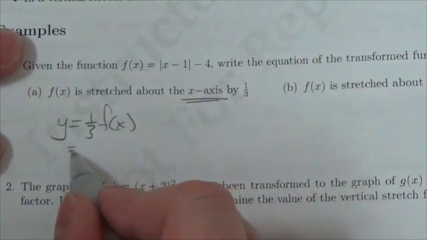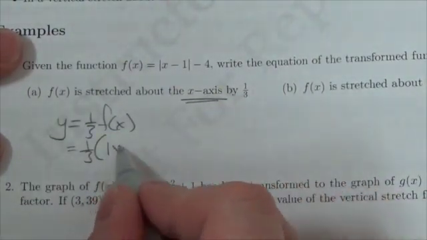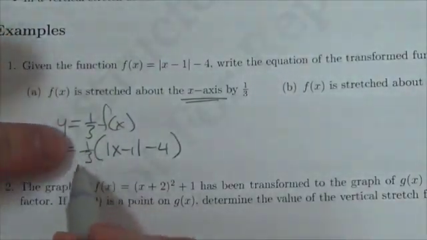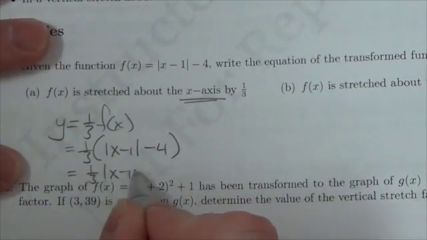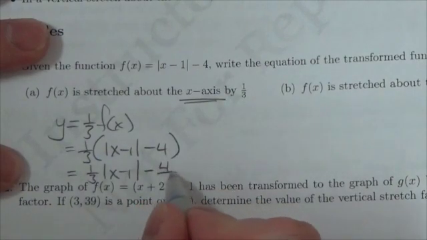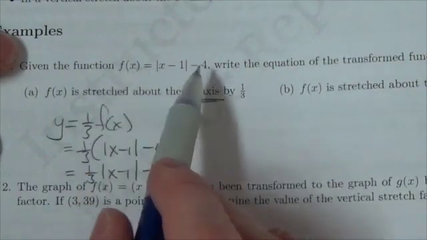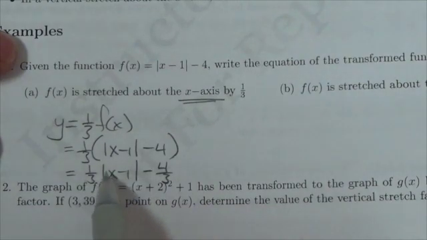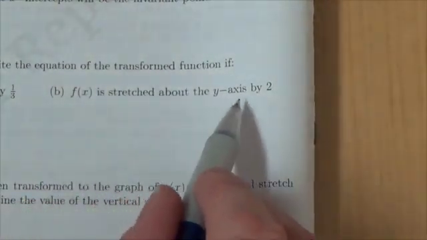Now, in this case, the original function is, and I want to make sure I get everything in brackets here, x minus 1 minus 4. That stretch here should distribute to both of those terms to get you 1/3 times the absolute value of x minus 1, minus 4/3. So a vertical stretch will affect all the terms in that expansion here. Now I could take that 1/3 and plug it into the absolute value, but there's really no need to do that right now.